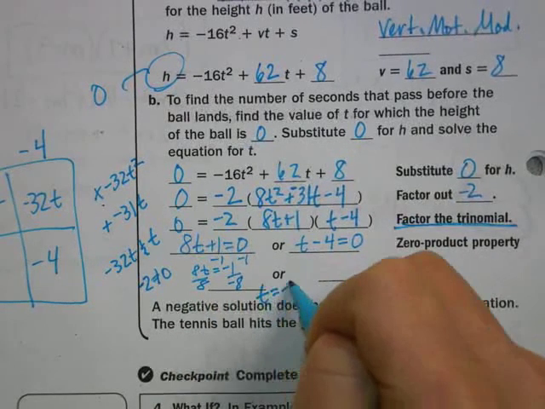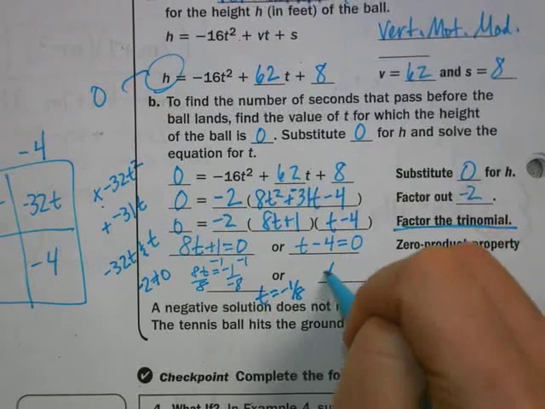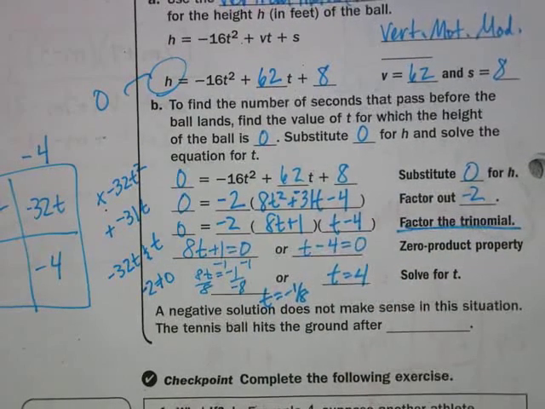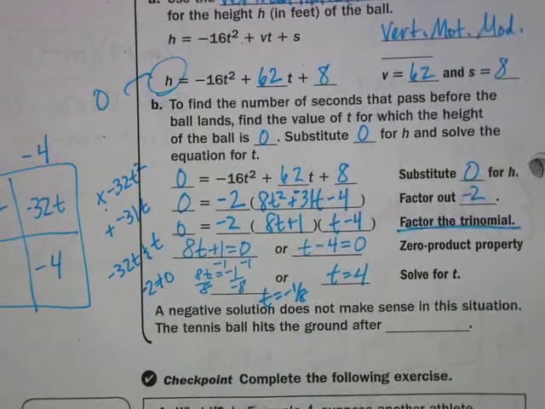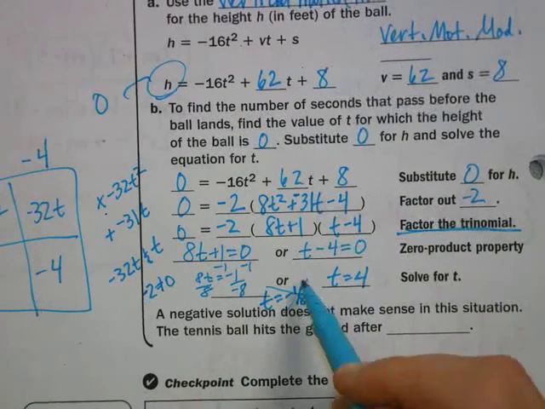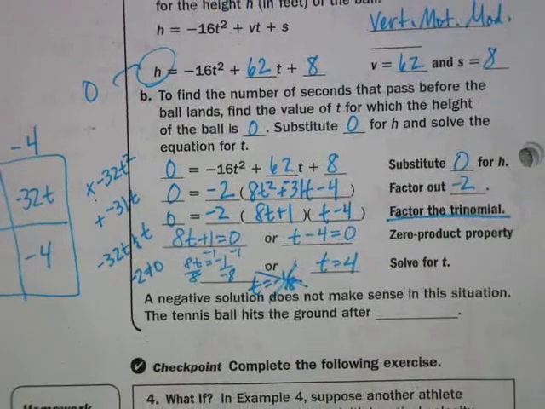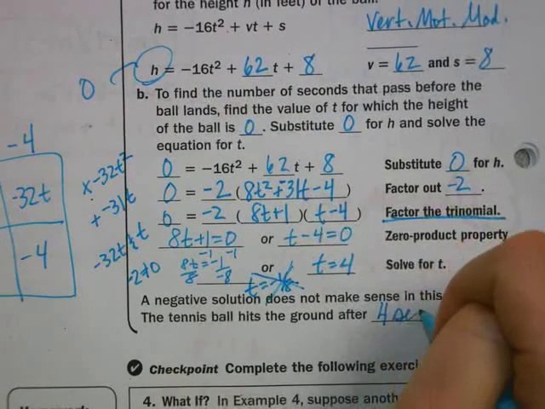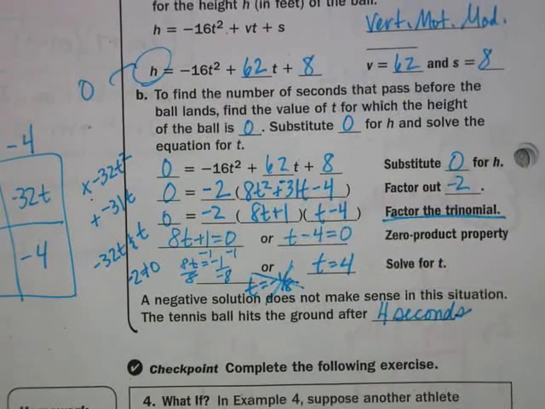Well, let's think about that. Can we have a negative solution? Nope, negative solution doesn't make sense. So that guy doesn't work either. I do have to show my work to prove that it's not going to work. So the tennis ball is going to hit the ground after 4 seconds. There's my nice word answer. All right, so we have the same idea up here, but they're changing the information.